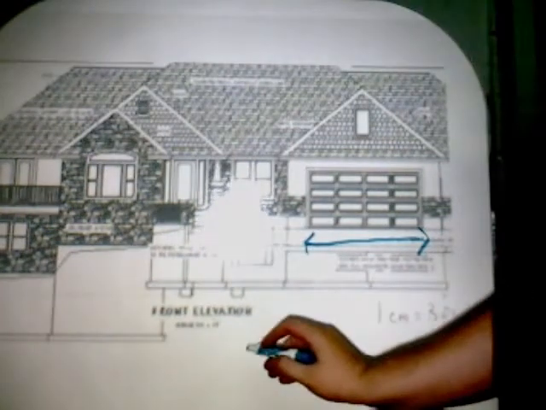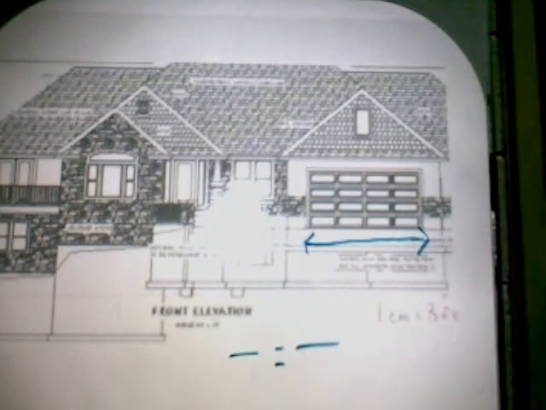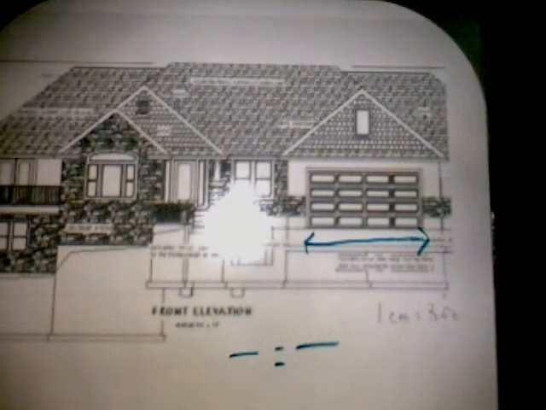Once again, to solve this problem, we'll need to set up a proportion. A proportion, again, resembles two fractions with an equal sign in the middle. We need to use, firstly, the scale that's involved in this problem.